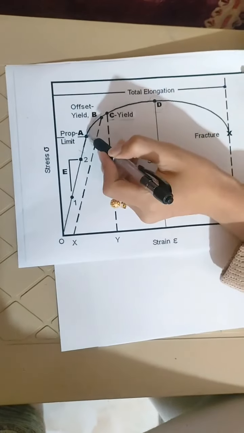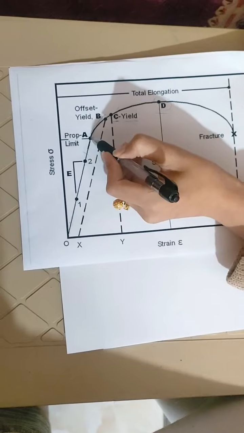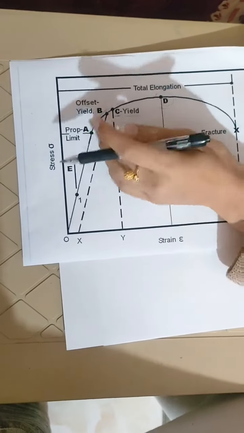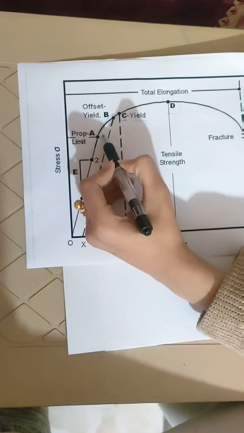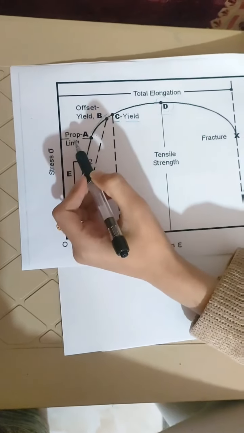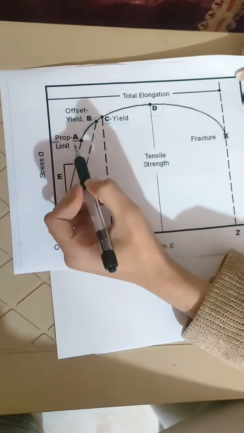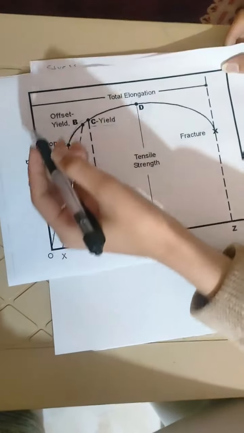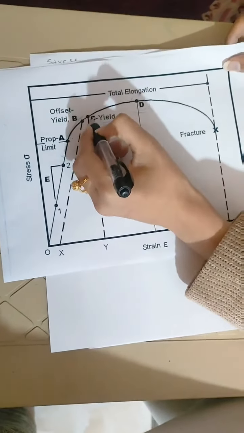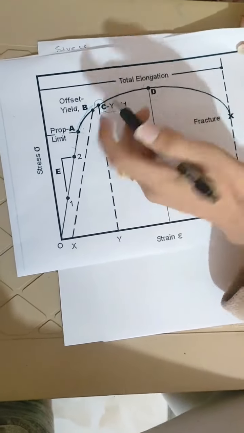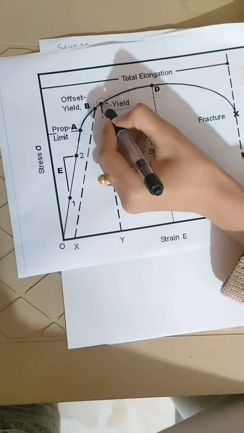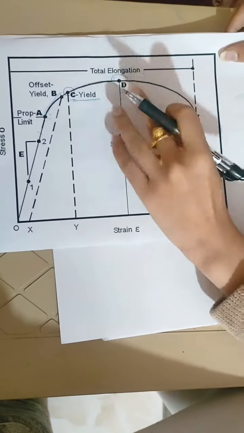But in the plastic behavior here, from A to B, the deformation caused by stress remains even after the stress is removed. And we have here the yield point, where the strain increases faster than the stress, and the deformation remains. And here we have point D, where the curve begins to fall.